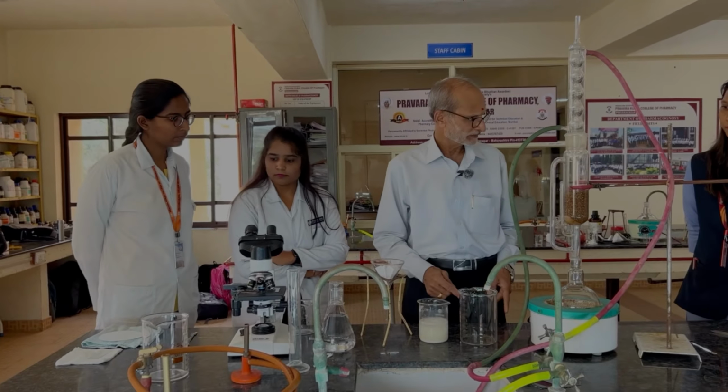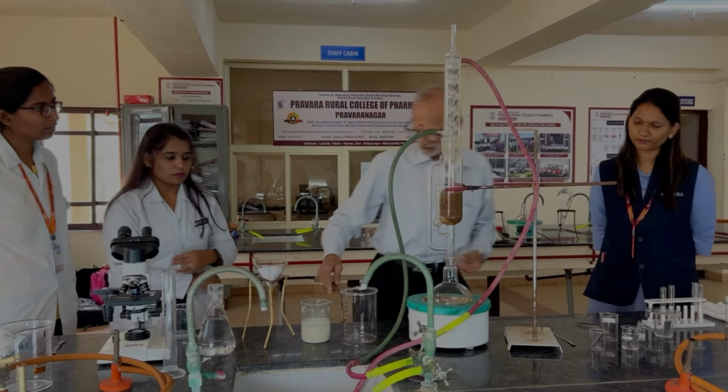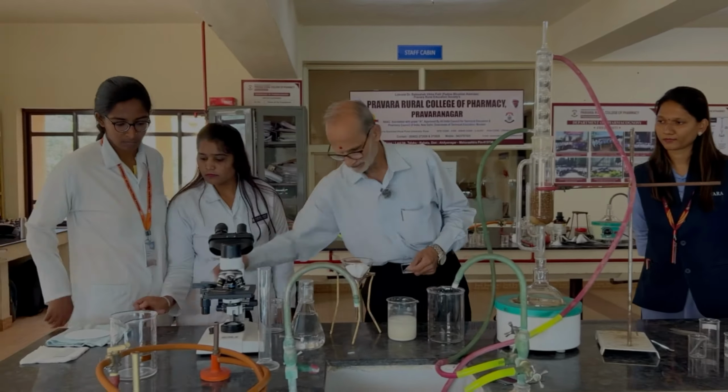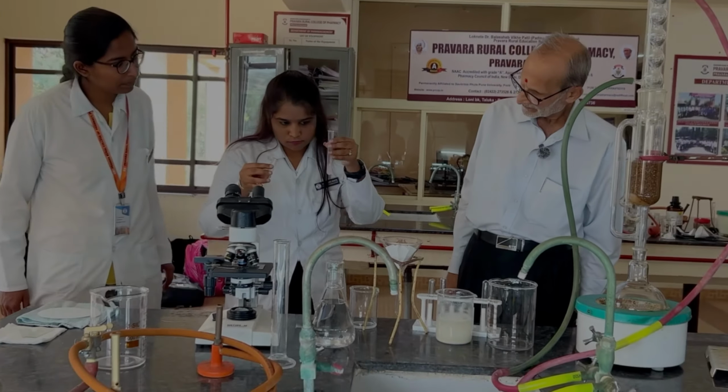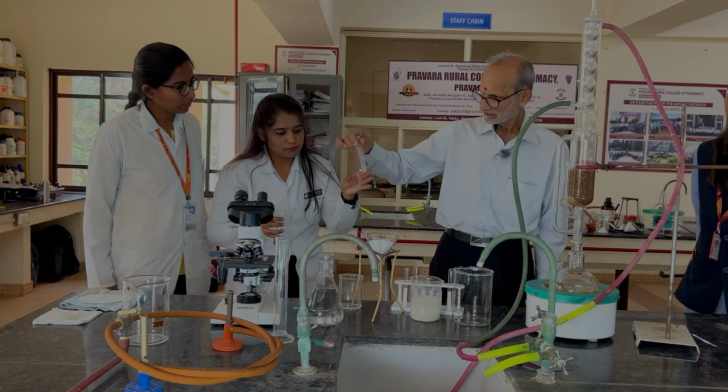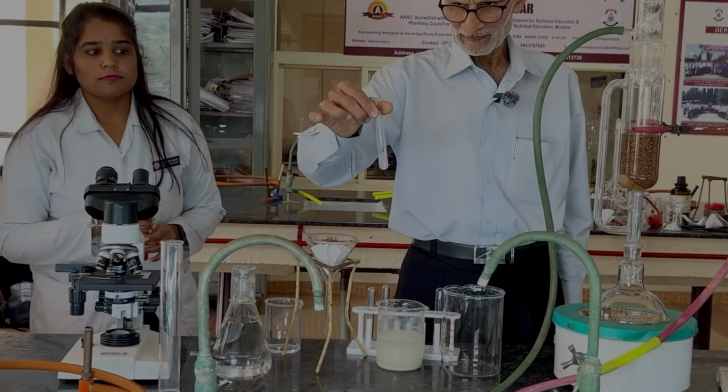In the meantime, we'll simply check with the test tube whether what we got is starch. Now this is a starch suspension. In this you put iodine and see whether the color changes. Yes, it has become purple. Now you can see it has become purple.